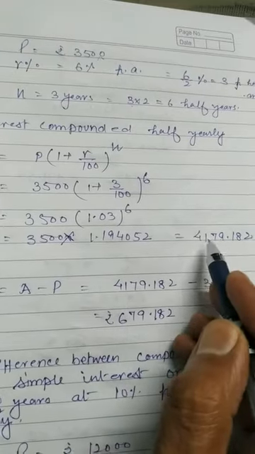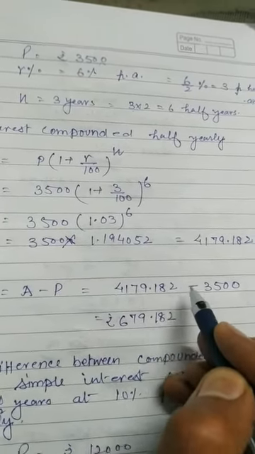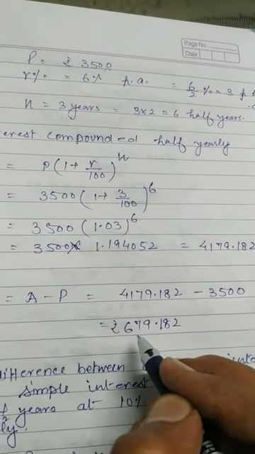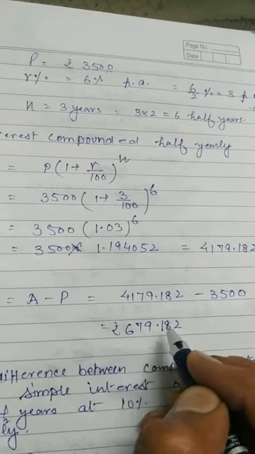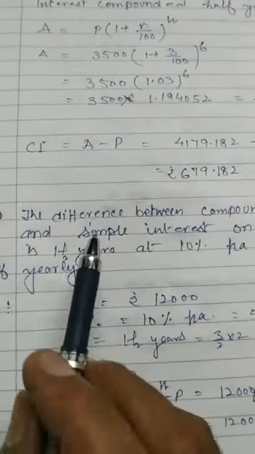Amount equal to 4,179.182 minus 3,500. That equals 679.182. Again, next question what we have.